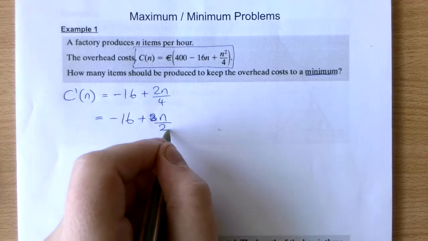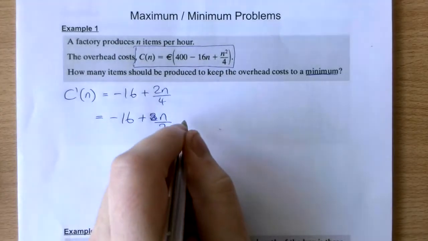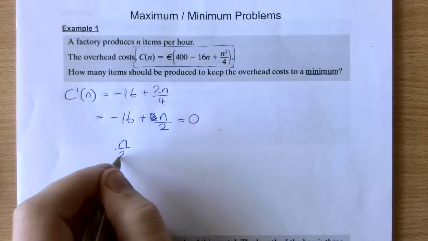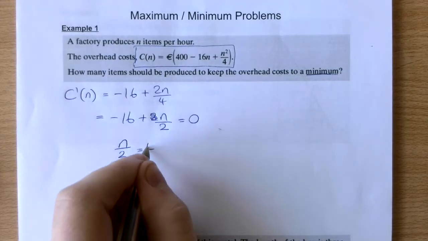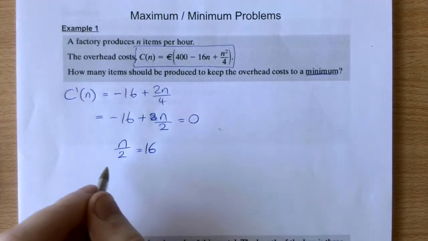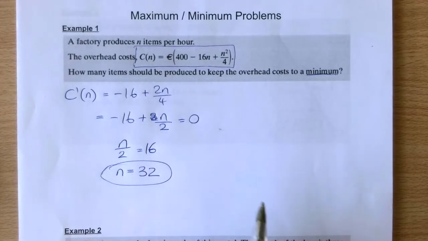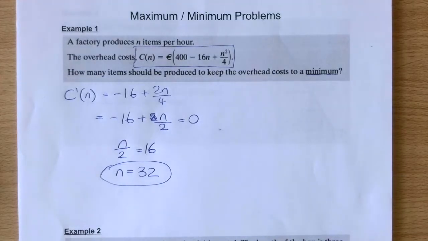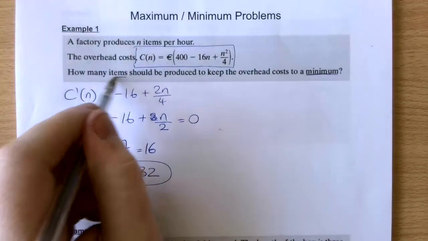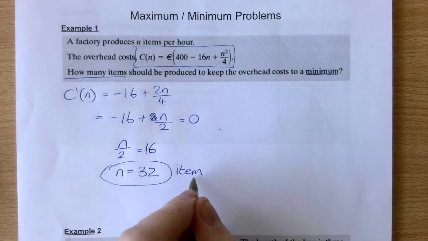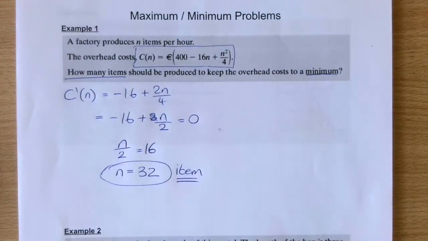n over 2. Then what we need to do is, keeping overhead cost to a minimum, we need to put that equal to 0 and try to solve for n. So it's going to be n over 2 is equal to plus 16. So then we multiply by 2 on both sides, so n is equal to 32. Then we need to read the question again to make sure we've answered what we've been asked. How many items should be produced? So our answer is 32 items. Now, if it asked us to calculate the cost of the minimum number of items, I would need to sub it back into the original function, but for this example, I don't need to do that.